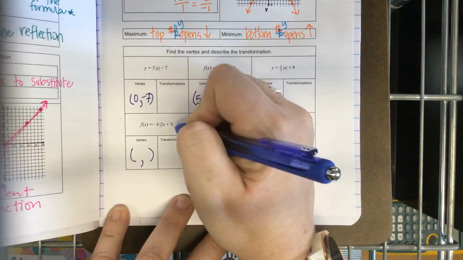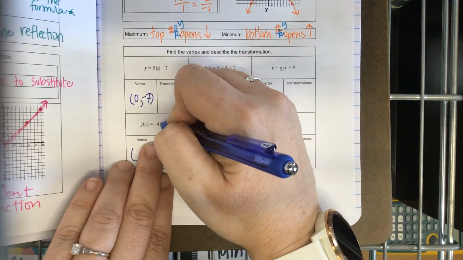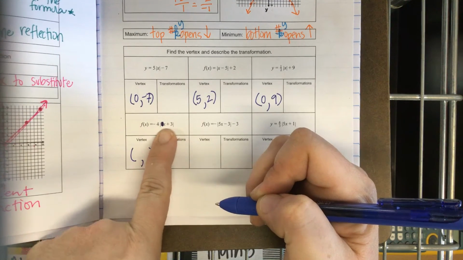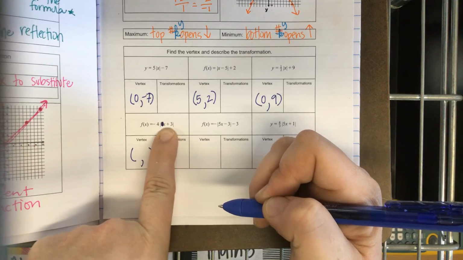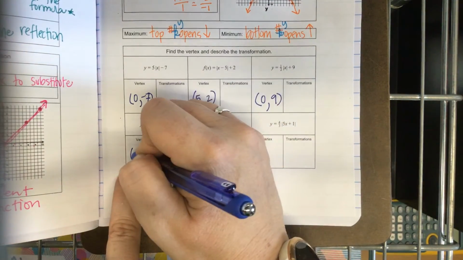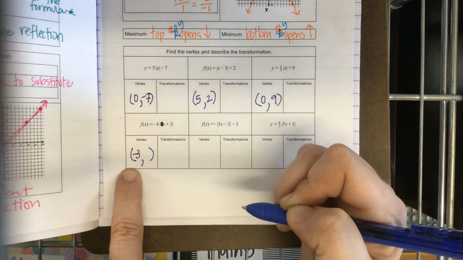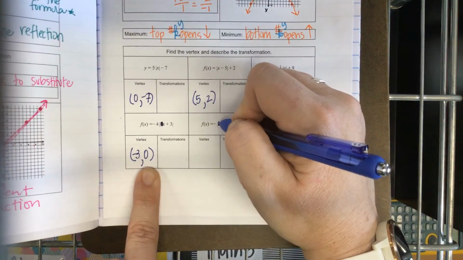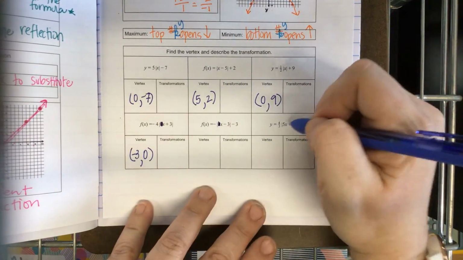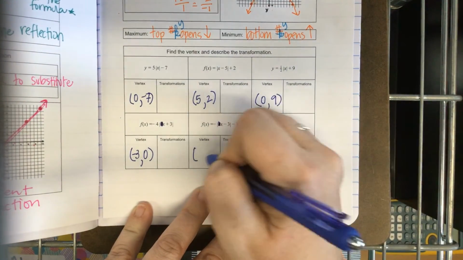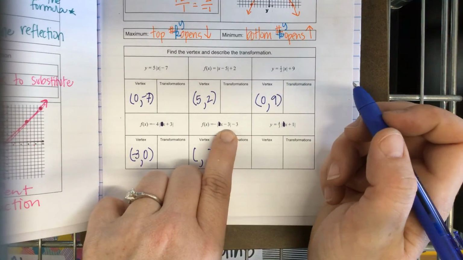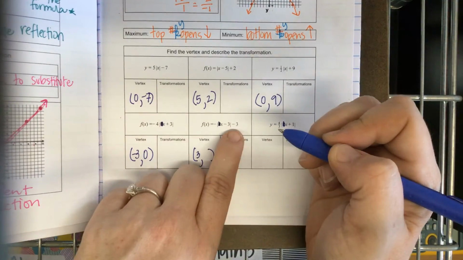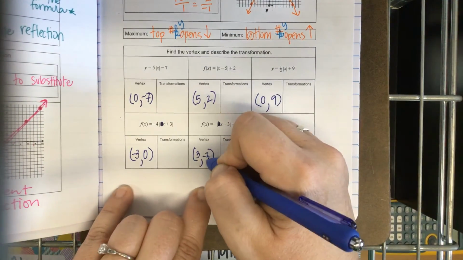Let's pretend this isn't here. Let's make it a little bit easier on ourselves. It's x plus 3, but the minus stays behind. So it's -3. What's outside? 0. Let's take out that coefficient. What's inside? 3, because the minus stays. What's outside? -3.